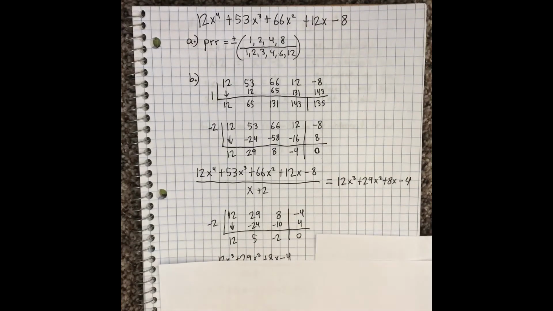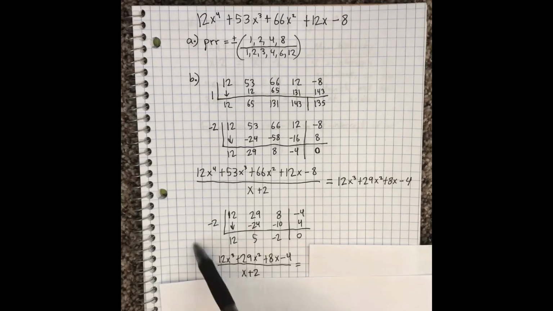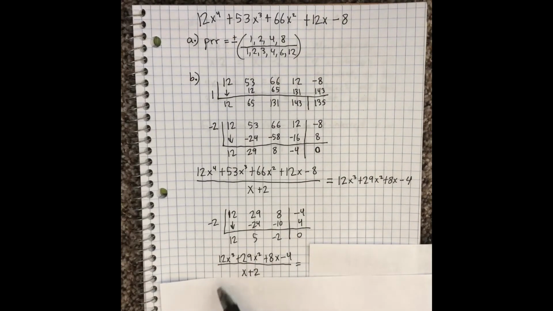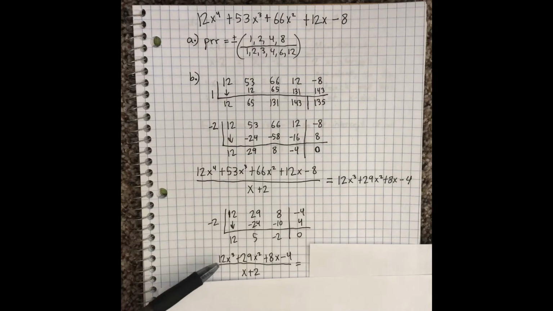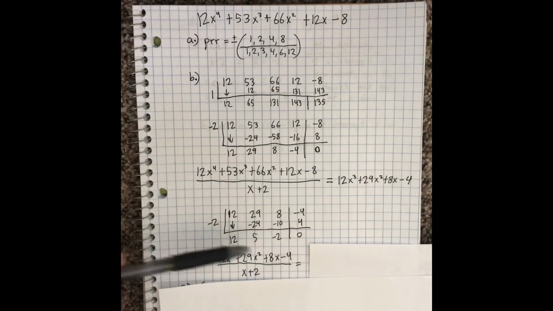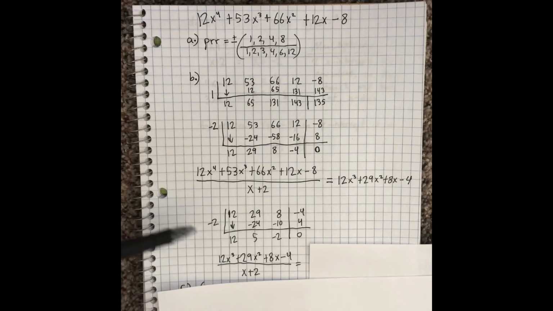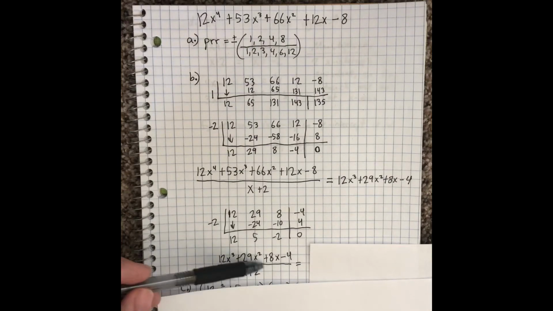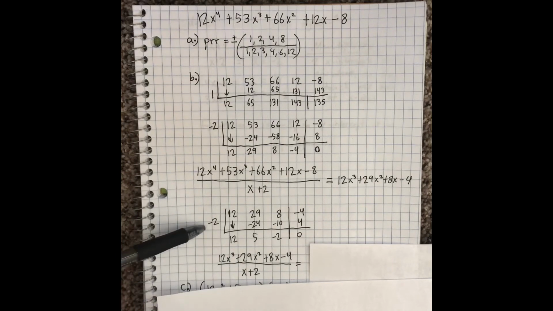Sorry. So what I meant was, what we just did up here was equivalent to dividing 12x cubed plus 29x squared plus 8x minus 4 by x plus 2 again. And the reason that this is a negative 2 and this is a positive 2 is, again, because we get the negative 2 after taking this denominator here and setting it equal to 0 and then solving for x, which means that when you solve for x, the 2 will be flipped across the equation sign, which means it'll change sign.